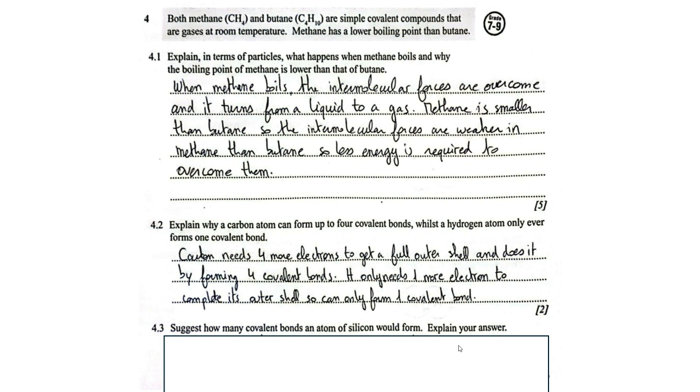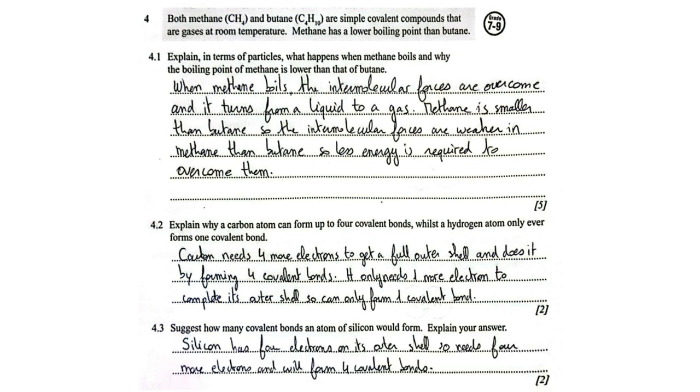Suggest how many covalent bonds an atom of silicon would form. Explain your answer. So silicon belongs to group 4. Therefore, it also has 4 electrons in its outer shell. So it needs 4 more electrons to have a full outer shell. So it will form 4 covalent bonds, just like carbon.